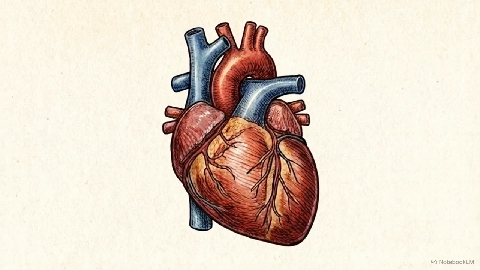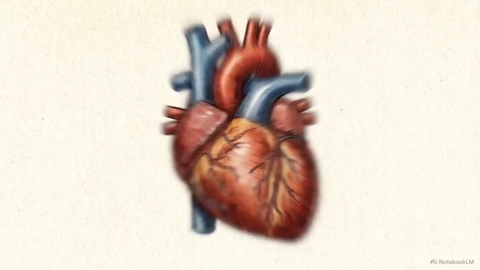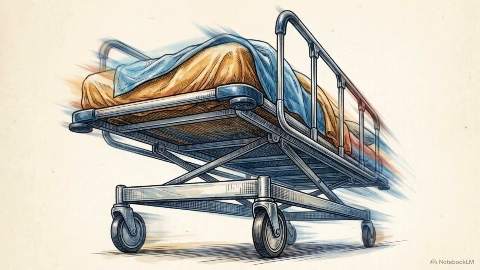Picture a healthy young patient walking into the ER and suddenly collapsing. Their blood pressure bottoms out and their organs begin shutting down. They are in cardiogenic shock. The clinical signs all point to a massive heart attack.